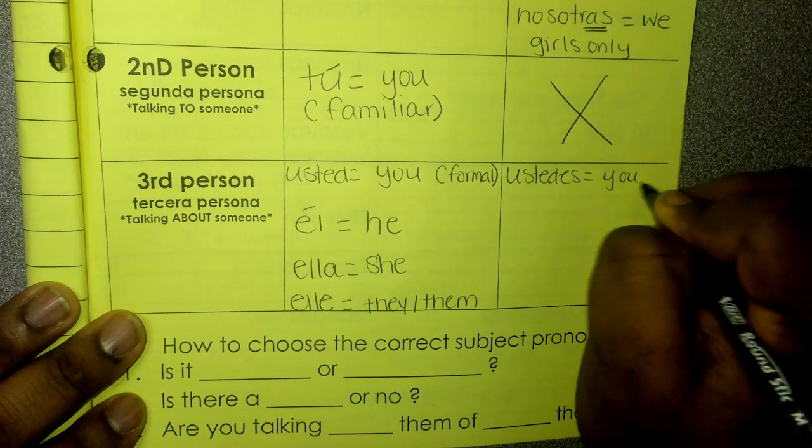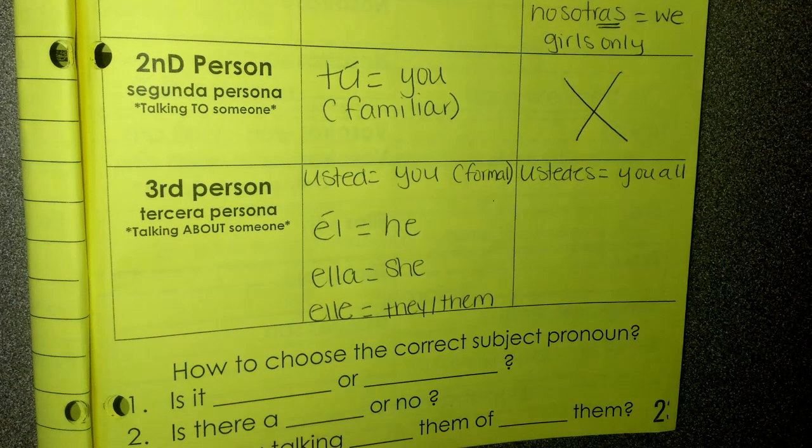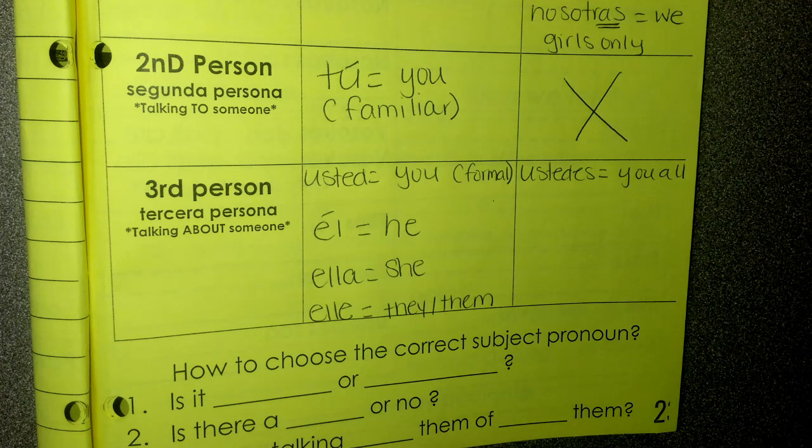Alright, so first we have ustedes. So ustedes means you all. Okay? So when I'm talking, ustedes, y'all. Right? How they say it down south.